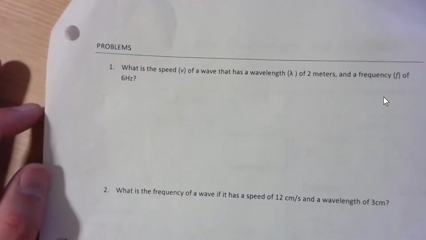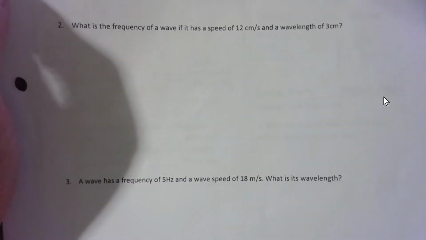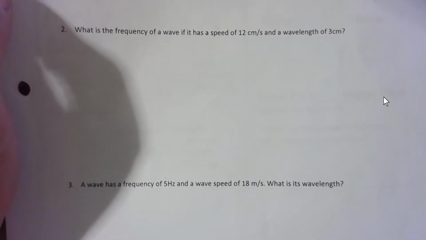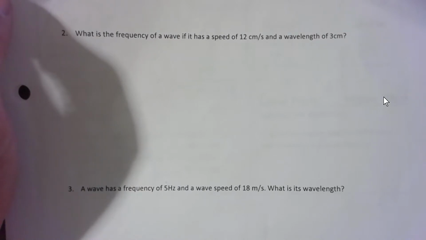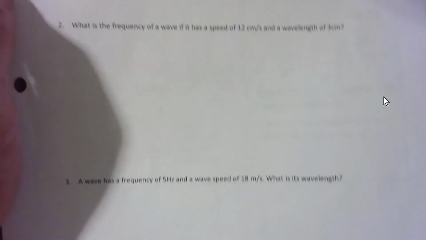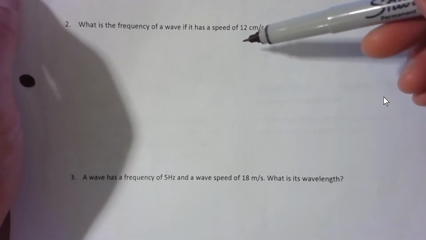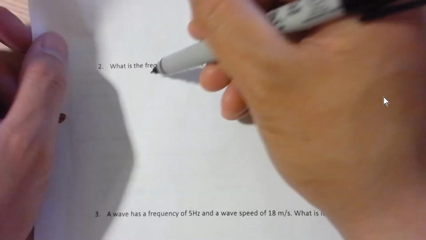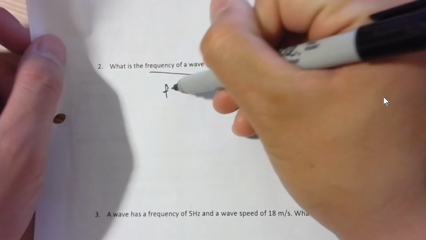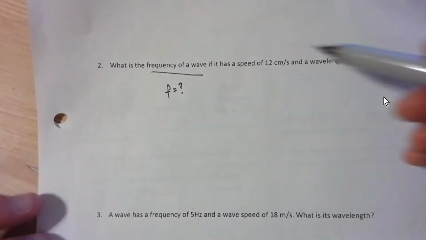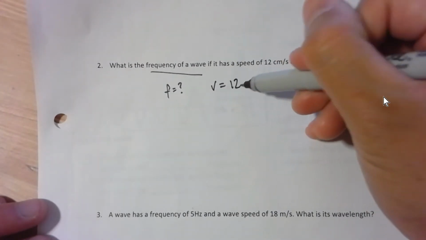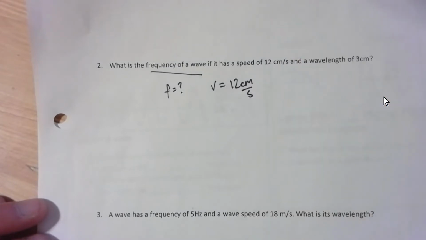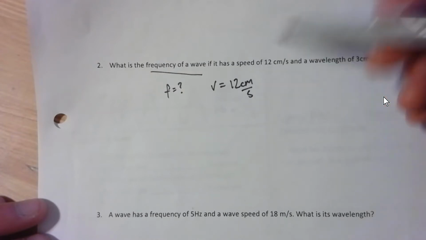Okay, these 3 problems I think you should now be able to solve, but let me go over one more with you just to get a hang of this. Let's see, what if it was a frequency? What is the frequency of a wave? I don't know what f is of this wave. If it has a speed of, so it looks like we have 12 centimeters per second. You should be a little bit scared because we have not gone over centimeters. Oh dear, over seconds. We've only gone over meters per second.